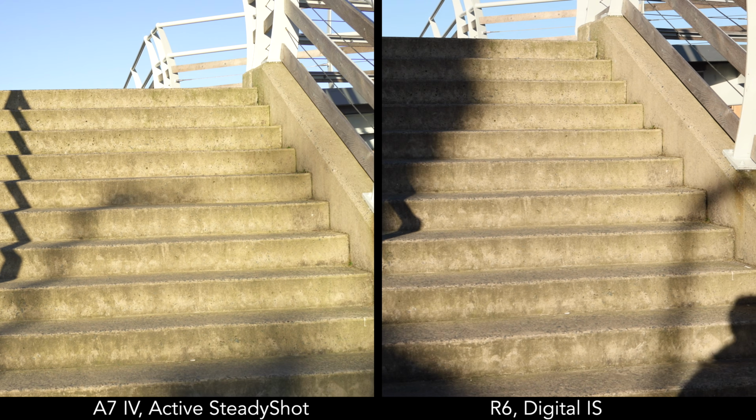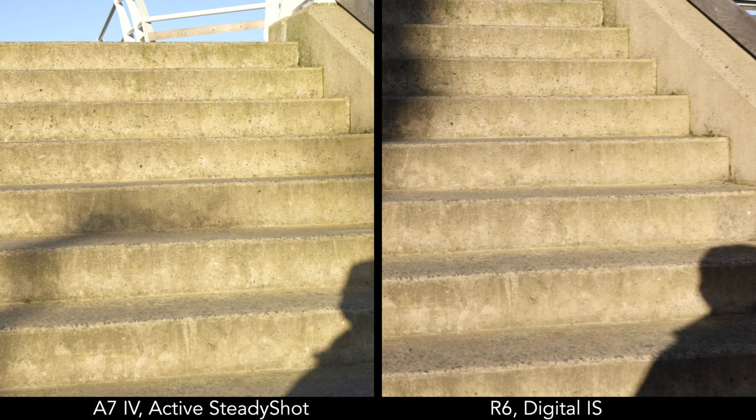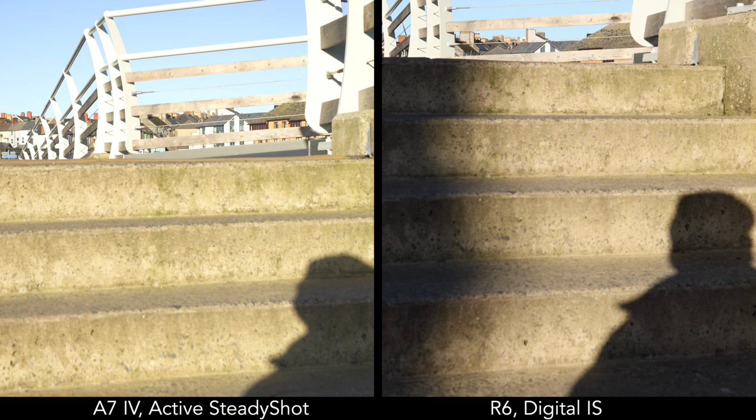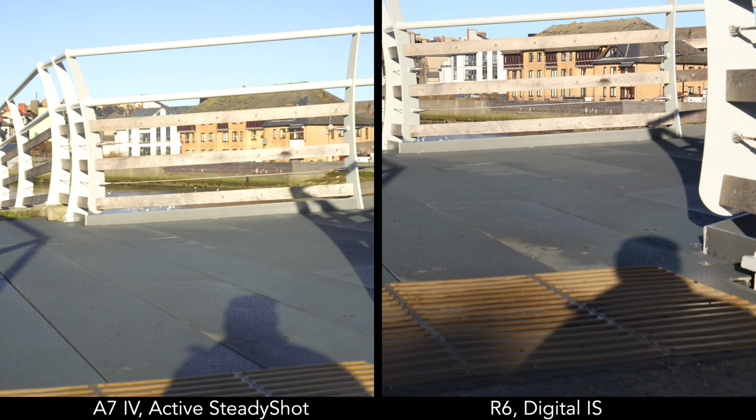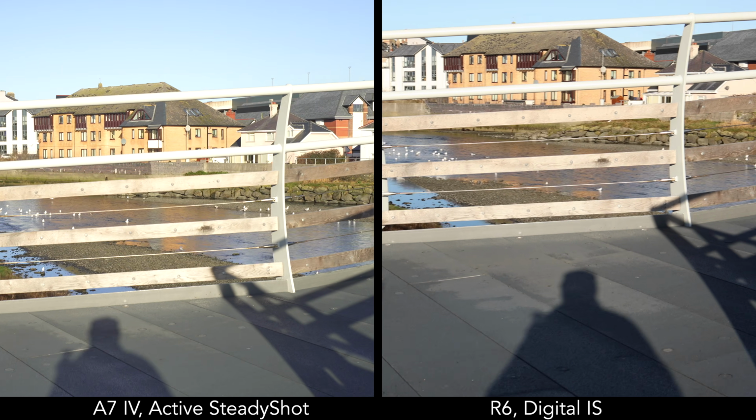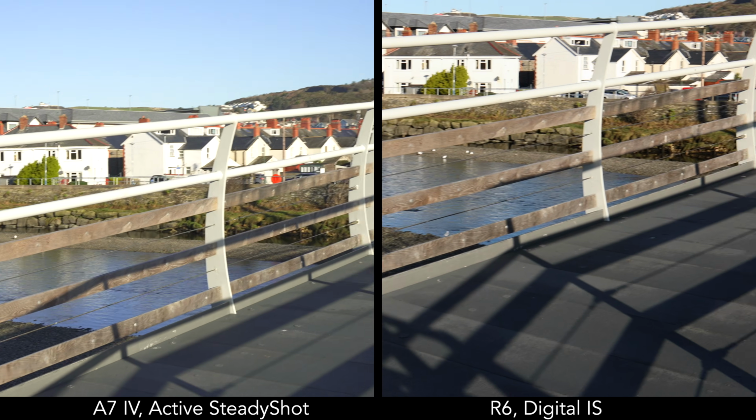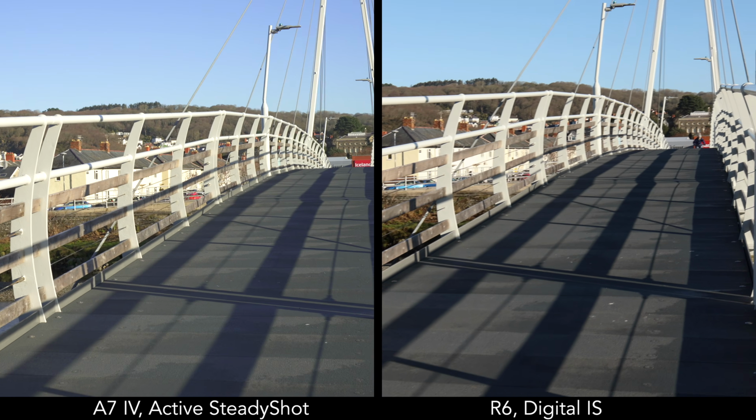The A7 IV is unusable with just IBIS, but the quality improves with the Active mode, getting closer to the performance of the Canon. The results are still far from perfect, with random jerks that can ruin the shot. Digital IS Enhanced on the R6 doesn't make a lot of difference.